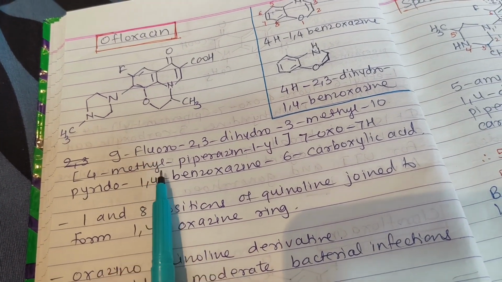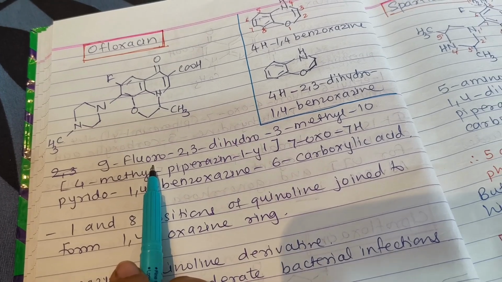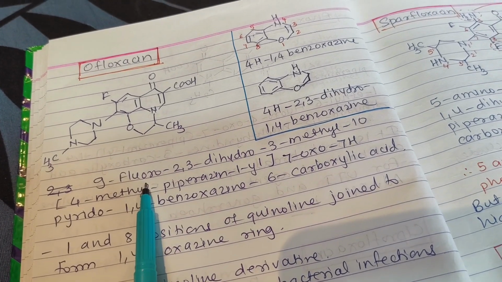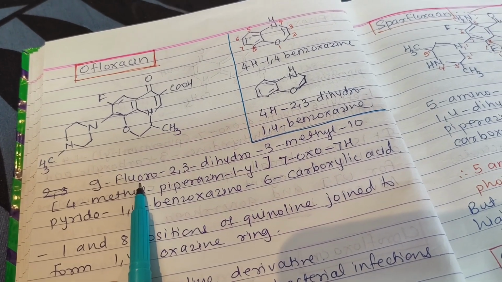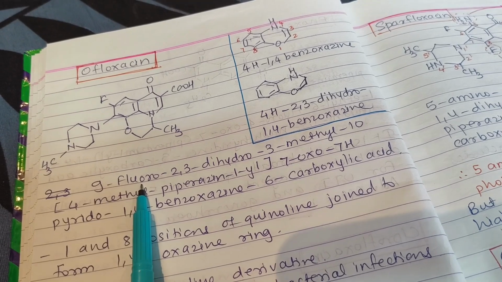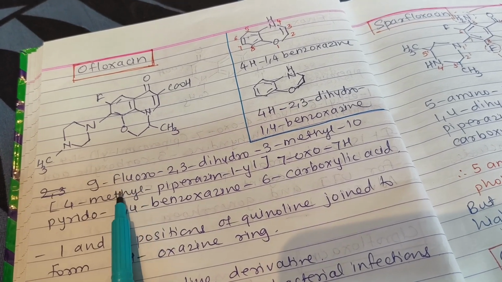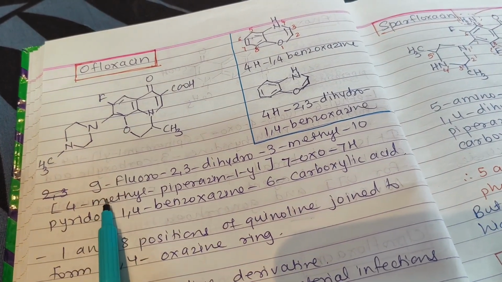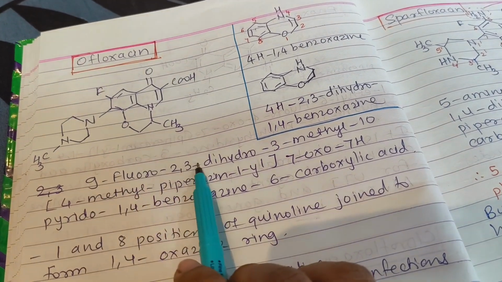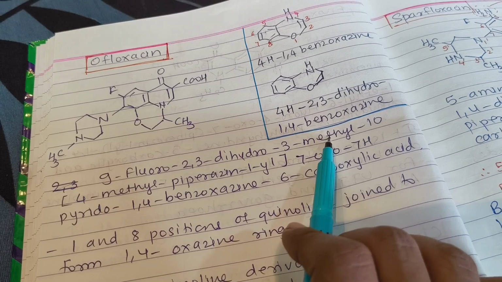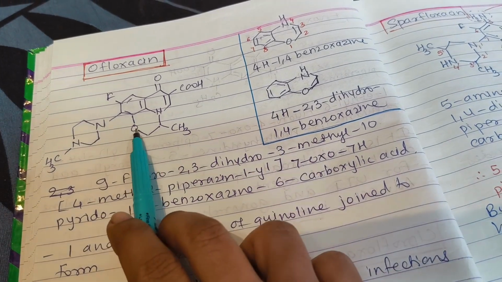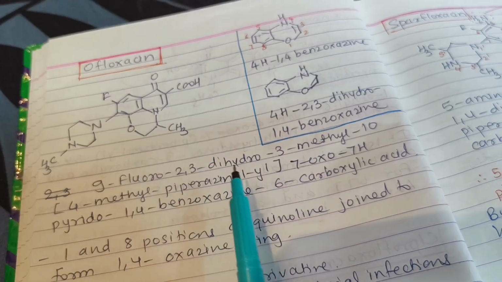Okay. 9-fluoro. Why 9-fluoro now? Because the numbering has been changed, as per the priority of the heteroatoms. Okay, as per the priority of the heteroatoms, numbering has been changed. So it has come at the 9th position now. 9th fluoro, 2,3-dihydro 3-methyl. Okay, so it will start from here now, 1, 2, 3, 4 and so on.